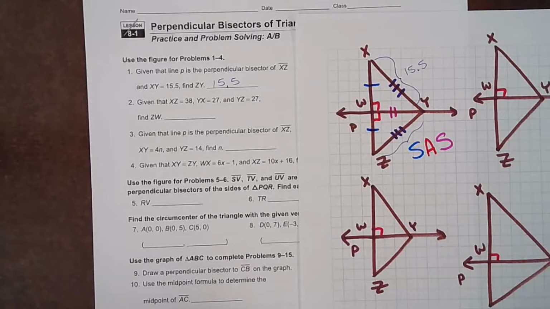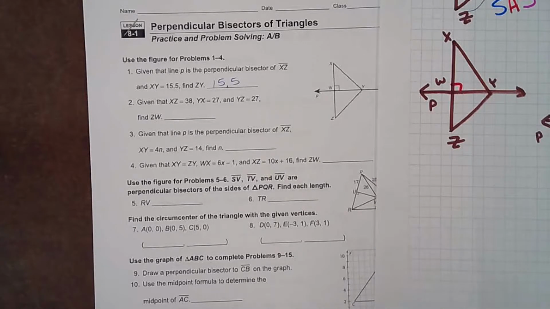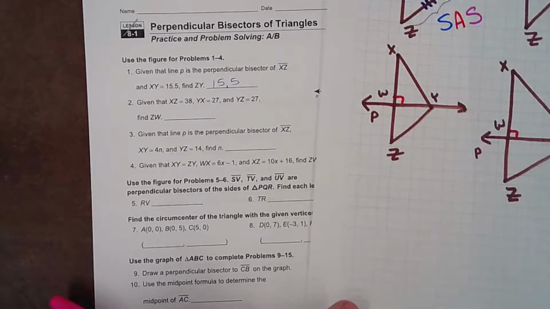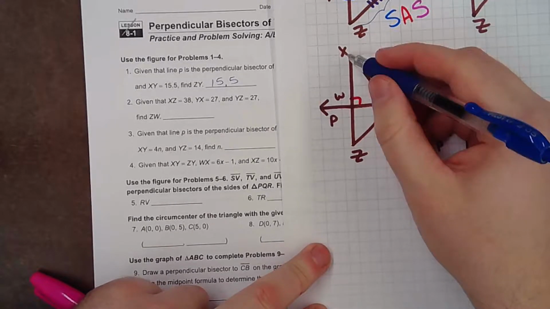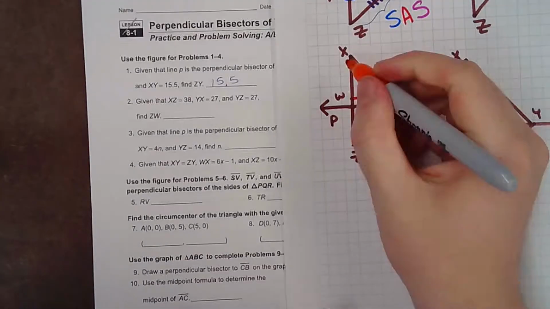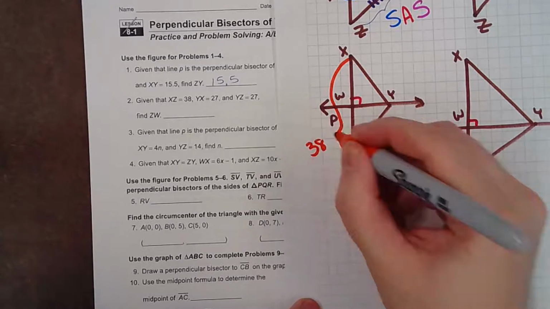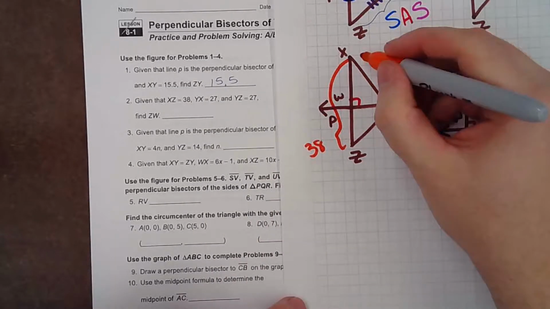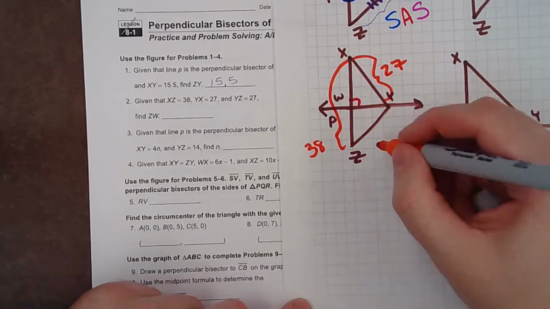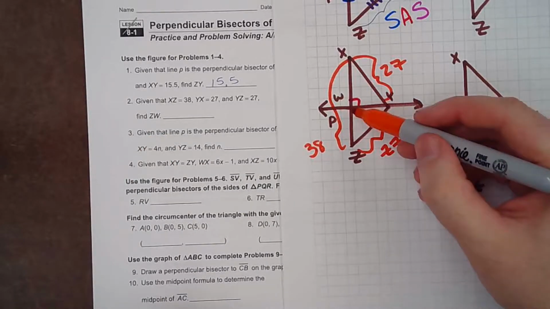That's the first one. Looking at the second one, this guy right here, given that XZ is 38, so let's write that down, XZ 38. So that's this whole segment right here. I'll do that in orange. This whole thing, I'll kind of do it off to the side, is 38. They give us that YZ, I'm sorry, YX is 27, and they give us YZ over here is also 27. Find ZW, so we want to find from here to here.